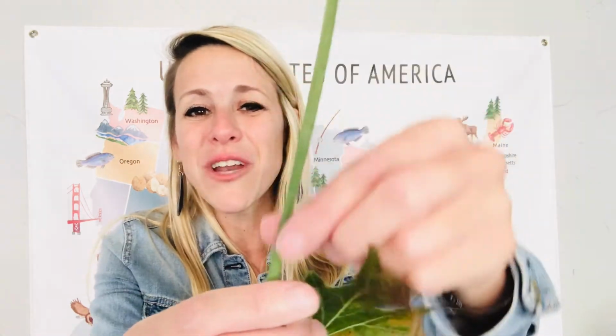on monocots, dicots, and conifers. So what I like to show them with the monocots is you can only see vertical lines going up and down. You won't see any branching veins on the leaves for monocots.